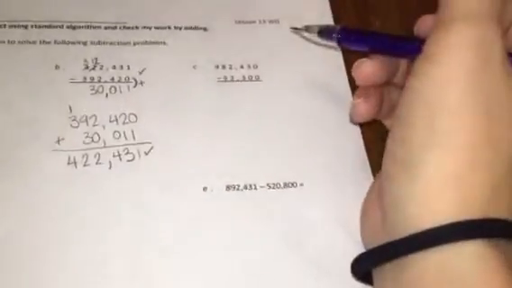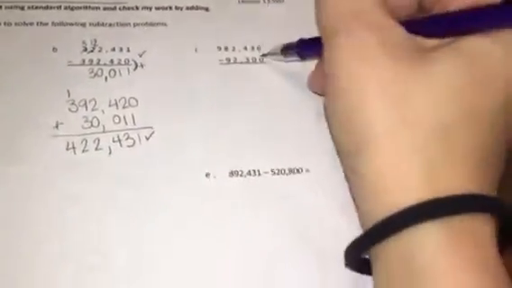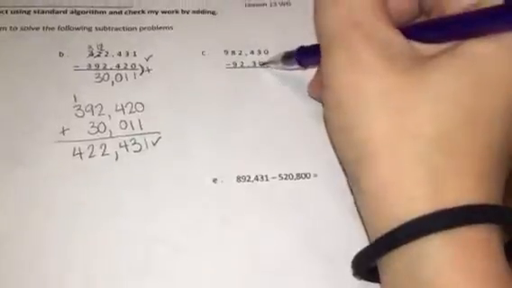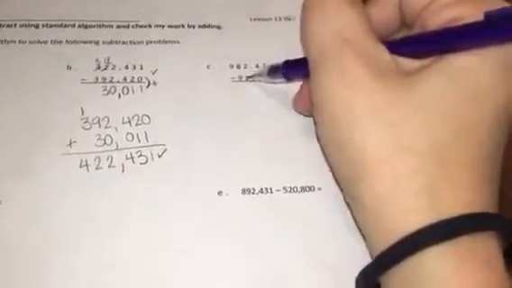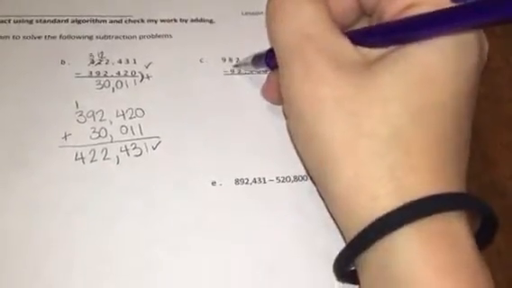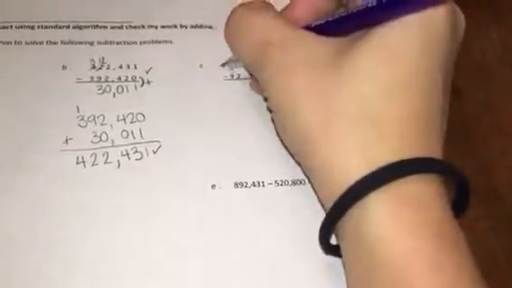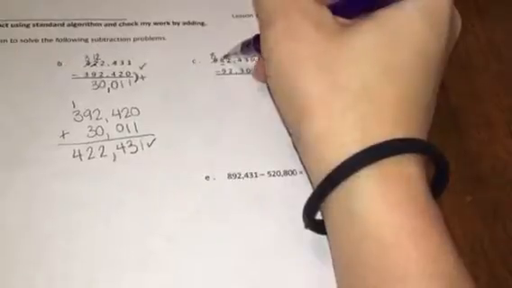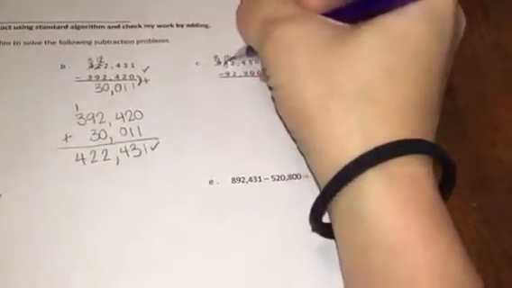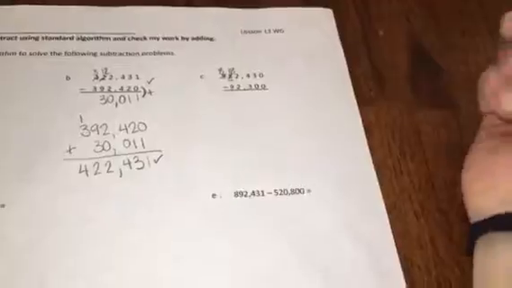Alright, letter C. Again, before we subtract, we have to figure out, are we able to? We can take 0 from 0, we can take 0 from 3, we can take 3 from 4, we can take 2 from 2. Can we take 9 from 8? No. So that means we have to borrow from 100,000s. When we do that, our 9 becomes an 8, and then it takes 10 ten thousands for 100,000s. So when you add 10 to 8, you get 18. So now we are able to subtract.